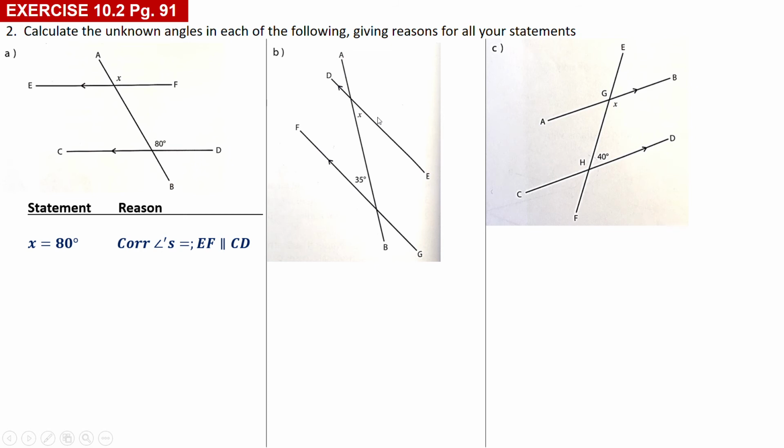B, you've got a Z shape. So x is equal to 35 degrees because alternating angles are equal. And then state your parallel lines. So DE, which is this line here, DE is parallel to FG, which is that line there.